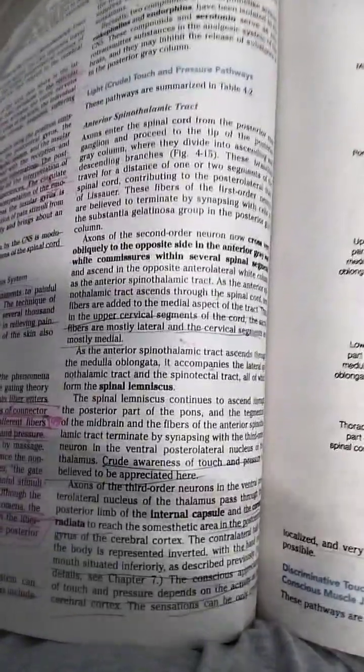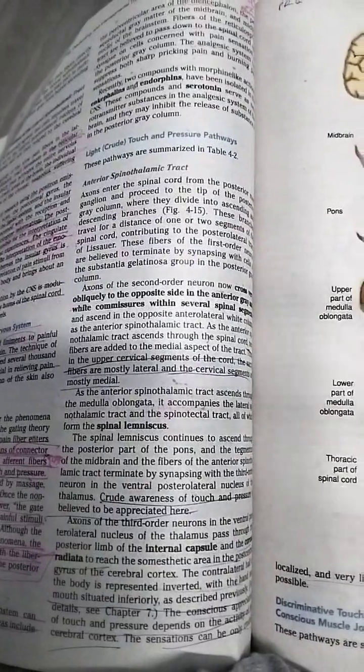They're going to serve as neurotransmitters, and they're going to block pain. Now let's talk about the anterior spinothalamic tract, which is very much similar to the lateral spinothalamic tract.